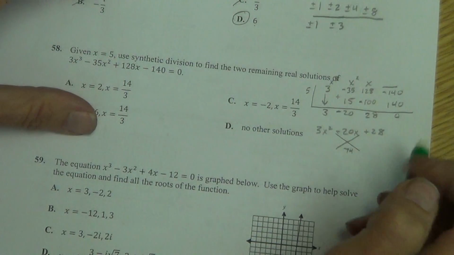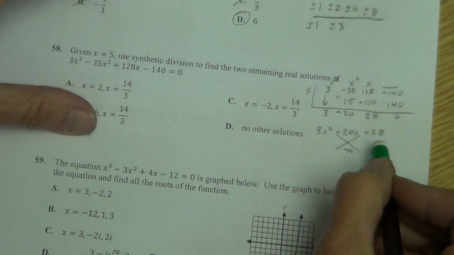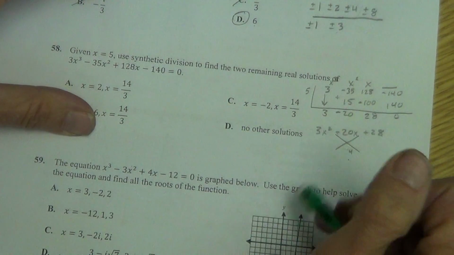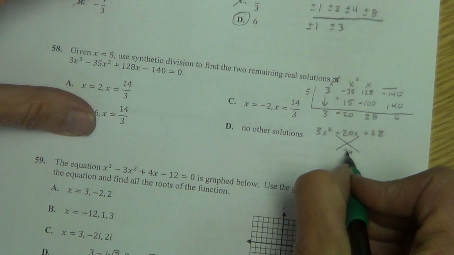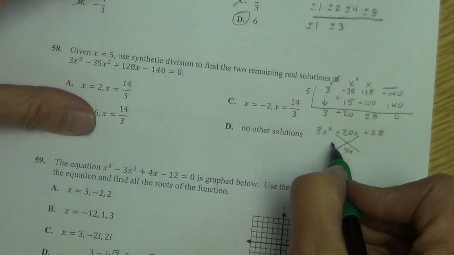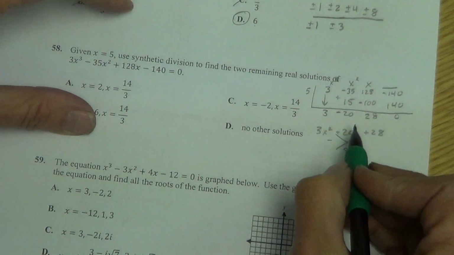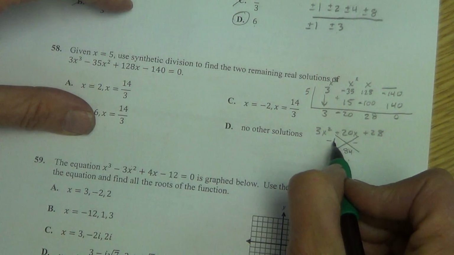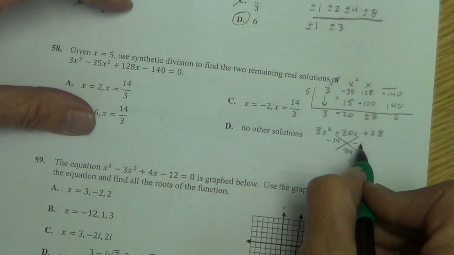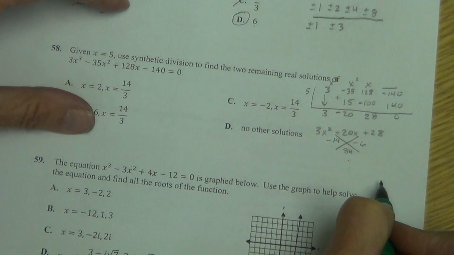I'm sorry, 3 times 28 is 84. And two factors that would multiply to be a positive and add to be a negative, so both negative. I'm going with 14 and 6. That would be 84. Okay.